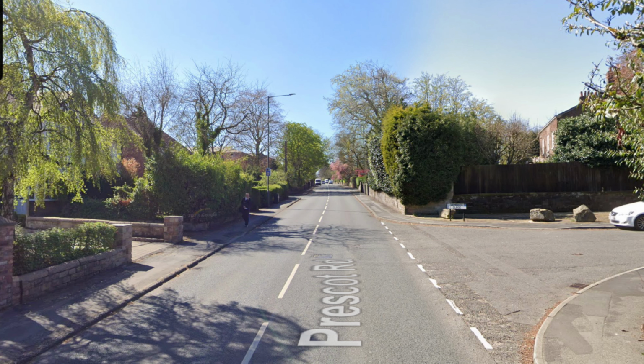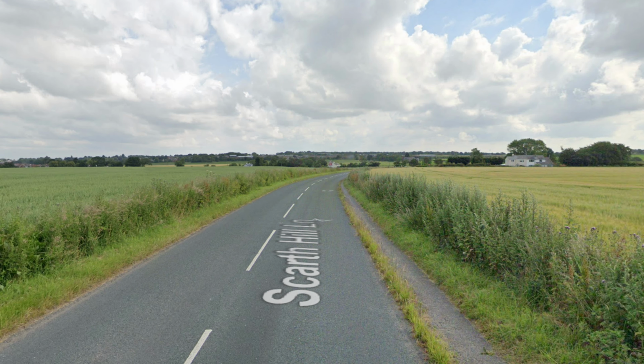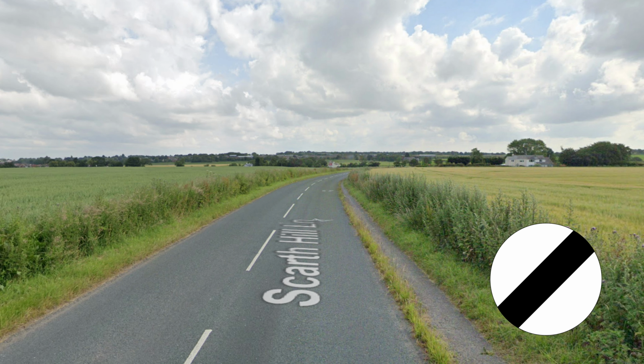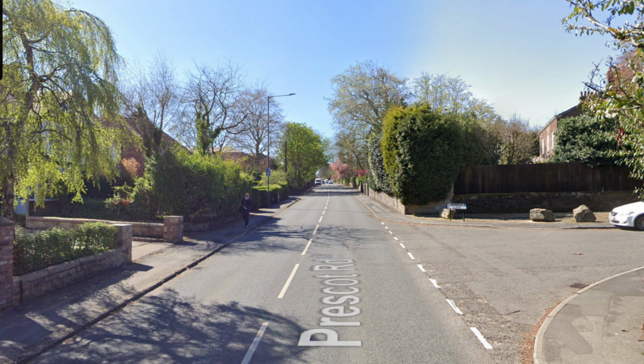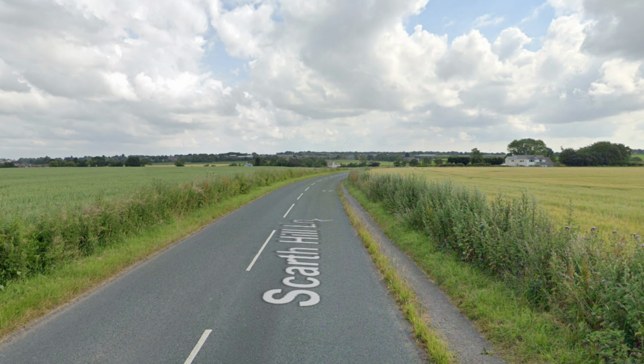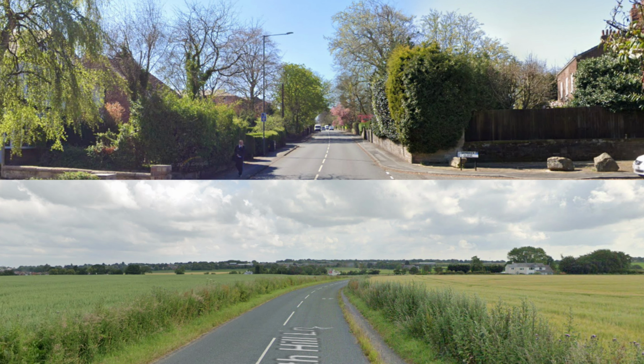If you are driving down a road and you cannot see any speed signs, then there are only two possibilities as to what the speed limit would be. If it's a built-up area, the speed limit will be 30 miles an hour. If it's a non-built-up area, then it is a national speed limit road. What determines whether it's a built-up area or a non-built-up area is the presence of streetlights.